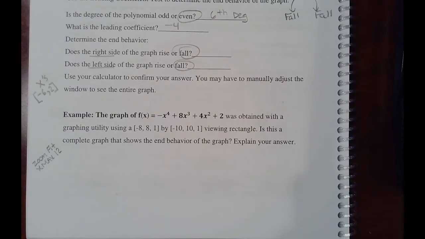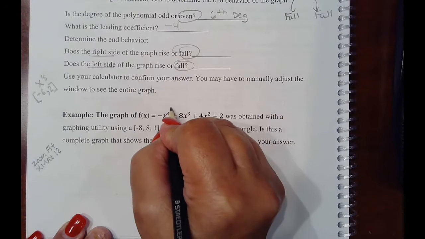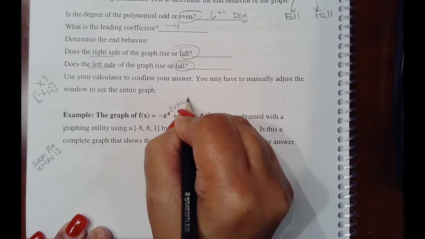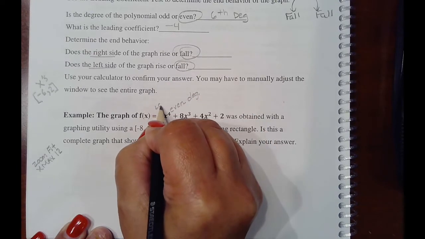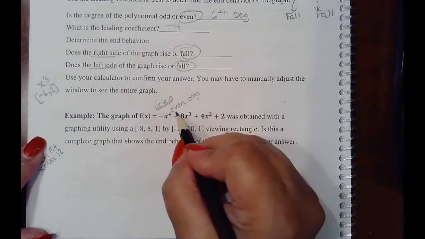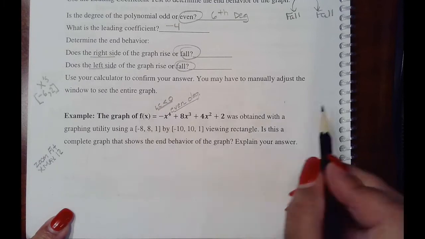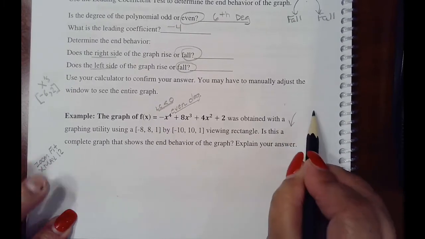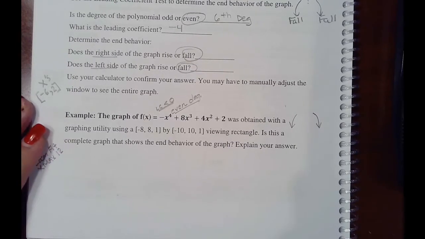Next example. This was the graph of f of x, -x to the 4th degree. So this is an even degree. That's the highest degree here. And the leading coefficient is negative. Anytime it's even degree, the ends move in the same direction, either both up or both down. Because this is negative, they're both going to go down. So you should be able to predict it before you even touch your calculator.